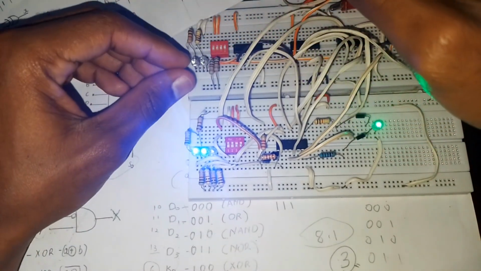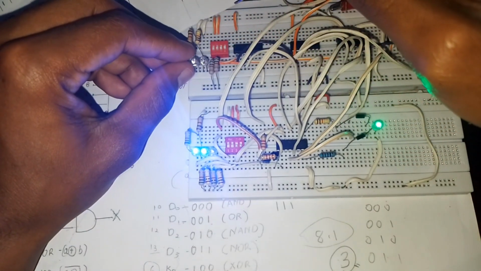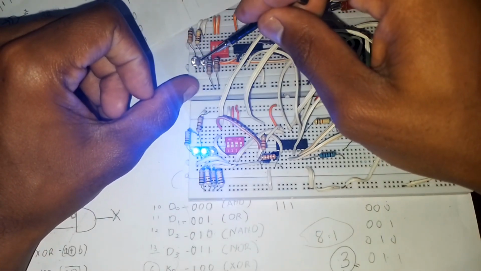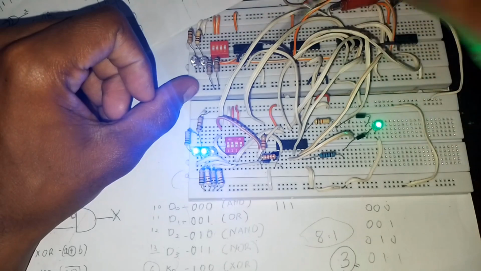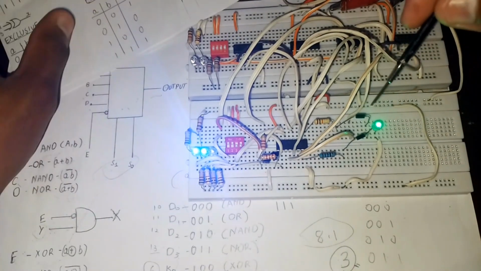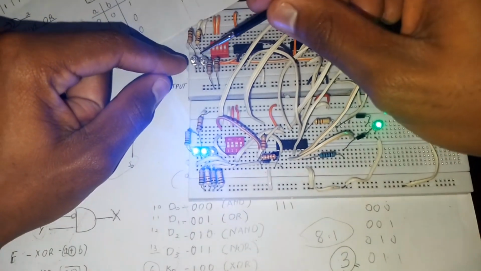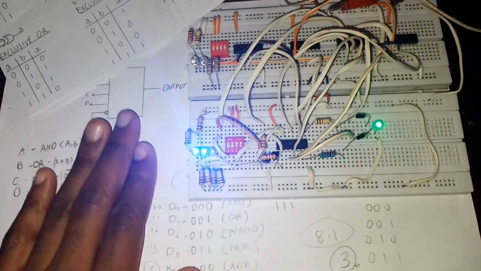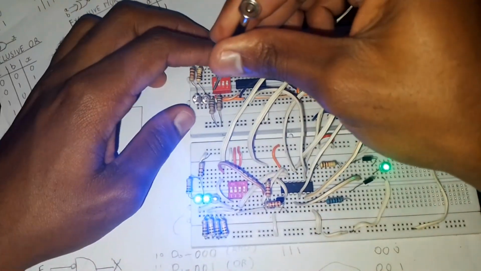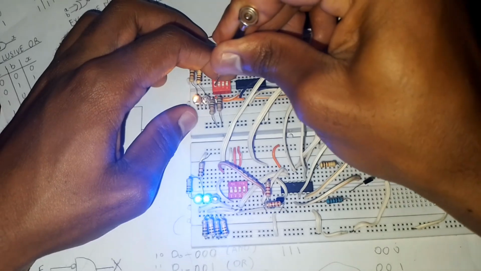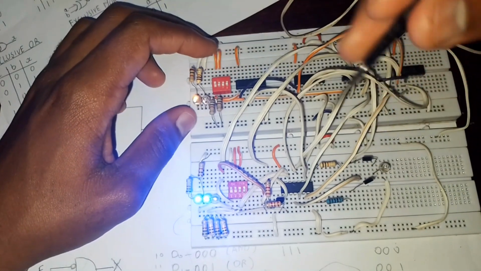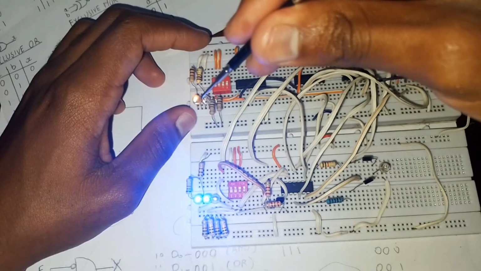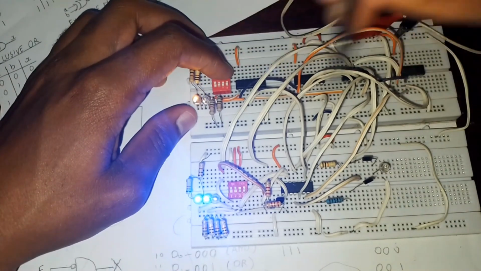This is the one representing A, and this other one will be B. So this is A, this is B. So since A is off, you can see it's on because we are inverting. If A was to be on, then this will turn off. So let's do that. If we turn this on, then the output goes off because we are inverting. We are just checking the inverter. So if this is on, this is off. If this is off, this is on.